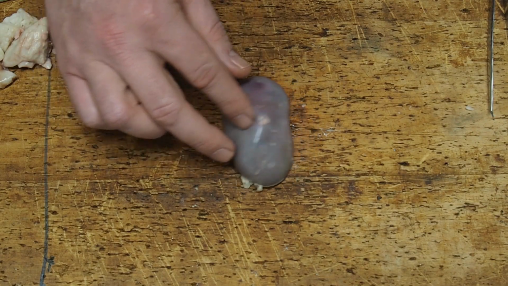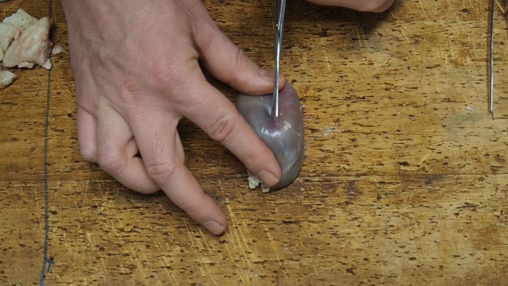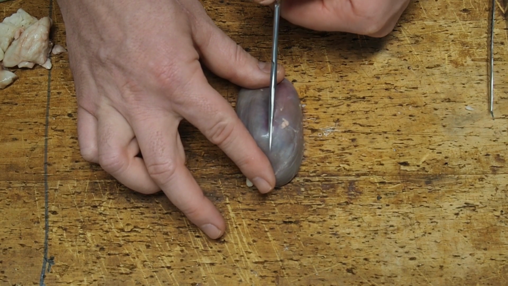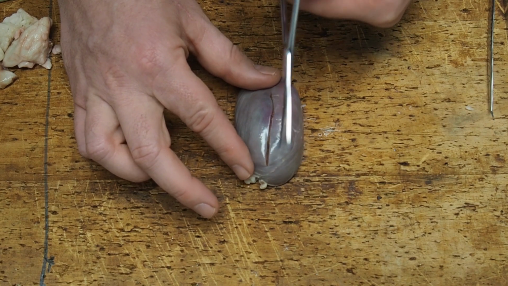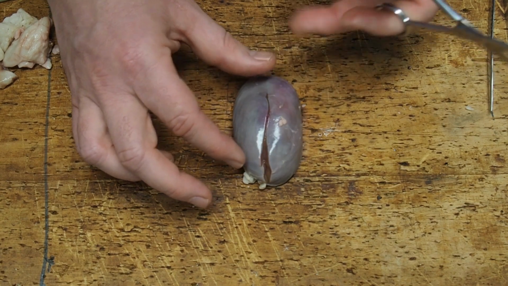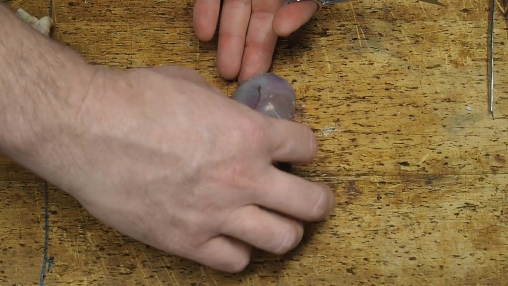Okay, I'm just going to start off by putting the kidney on its inner edge and cutting down through the outer long edge of the kidney in order to expose the layers inside. And we're going to go in very slowly, layer by layer.